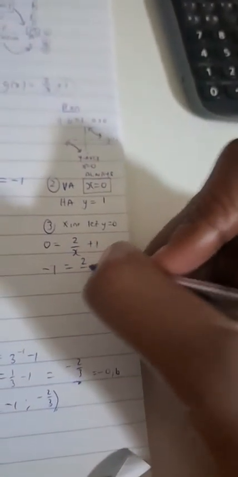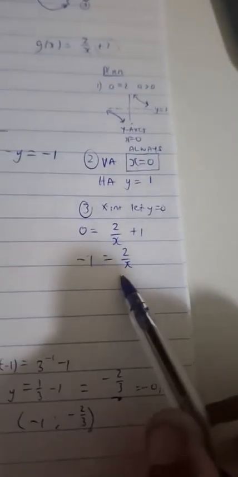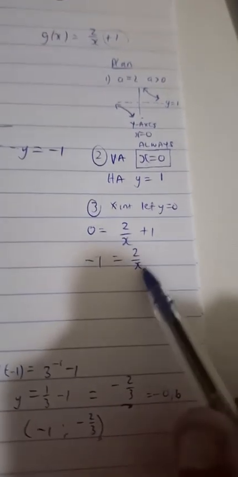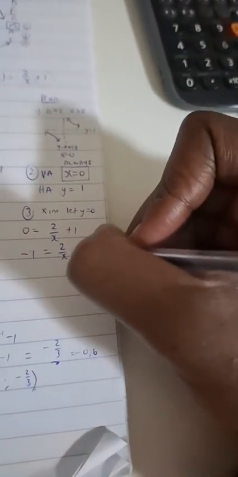So we transpose the 1, which becomes -1 on the left hand side. Then we look at the equation. We have a variable in the denominator, which means our LCD is x, and our restriction is x cannot be 0.